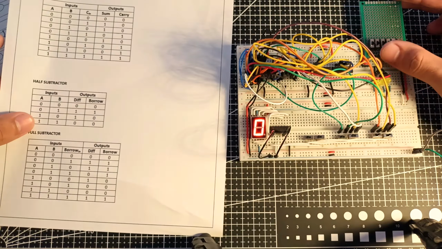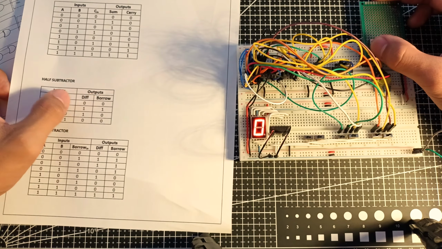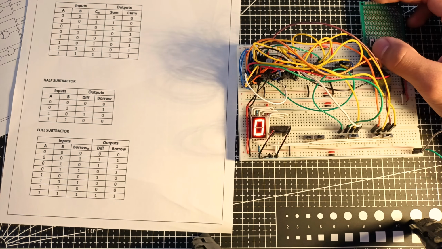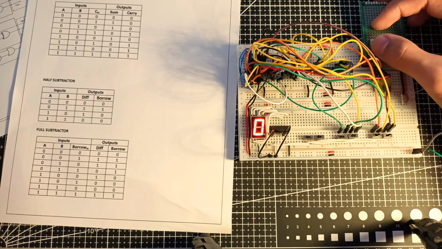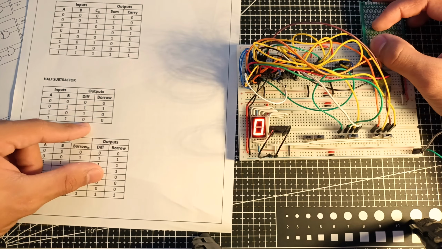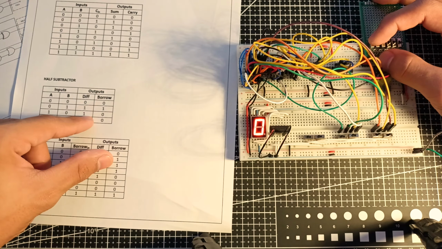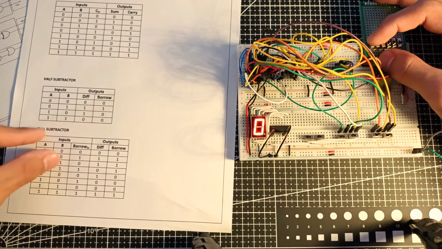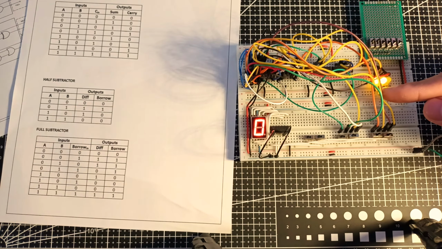Now we check the truth table. So 0 0 is equal to 0 difference, 0 borrow. 0 1: 0 minus 1 would be equal to 1 difference, 1 borrow, which would be equal to 3. So if I flip B, it would output 3. Now if I flip A, or 1 0, it will be equal to 2. Oh, sorry, this is in reverse again, it would be 1 difference, 0 borrow, which is 0 1. And 1 1 would be equal to 0 if I flip both. You see, there are 2 active inputs, and we get a 0.